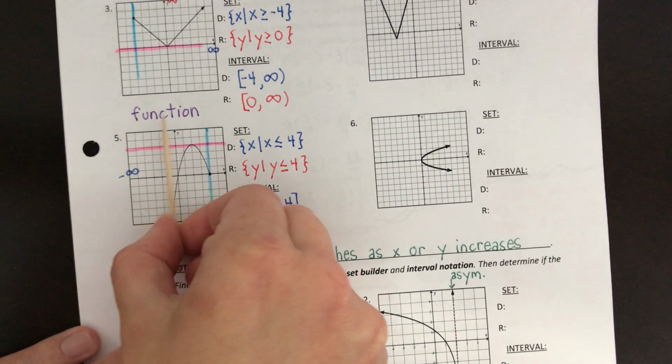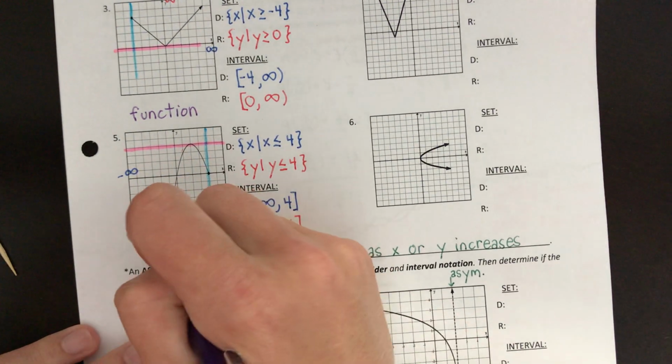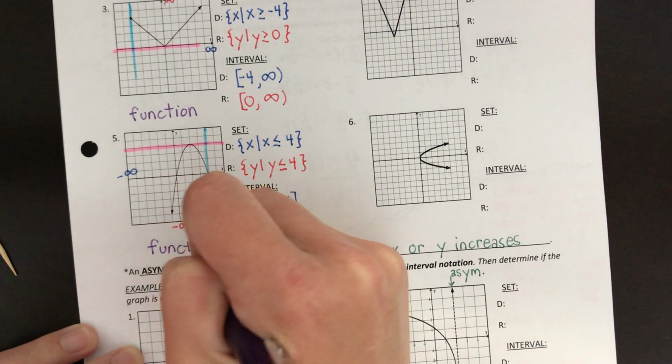Is this a function? Hopefully you'll agree with me. Yes, it sure is. So this is a function. Okay, last thing. Let's hurry on up.